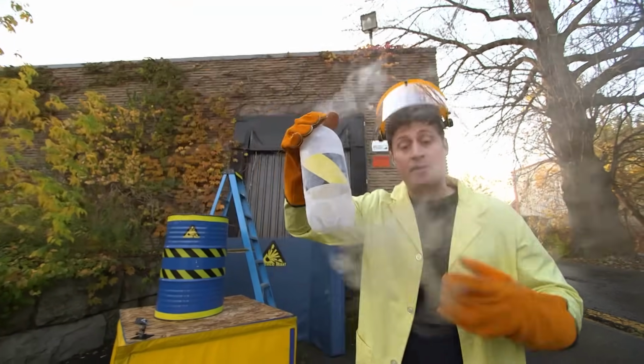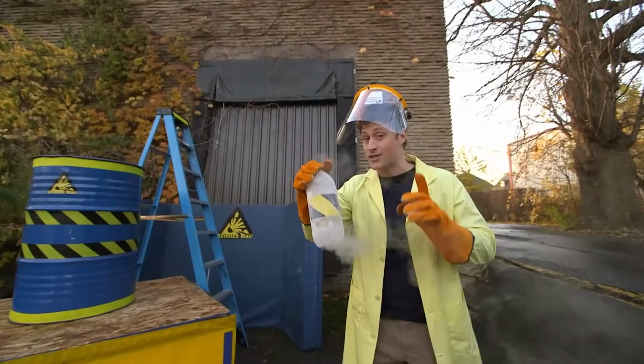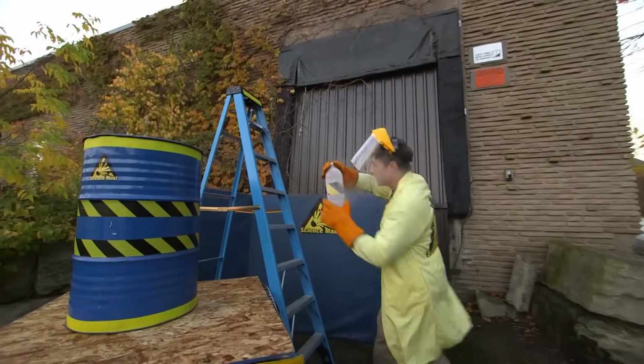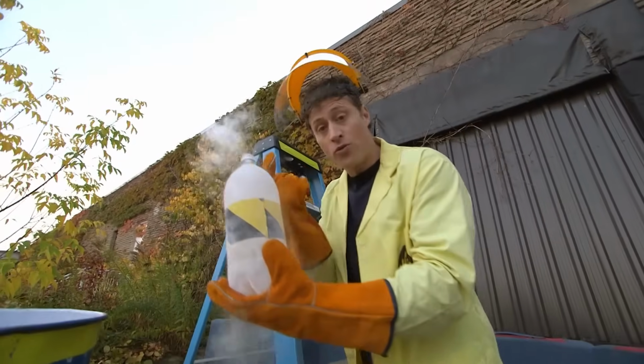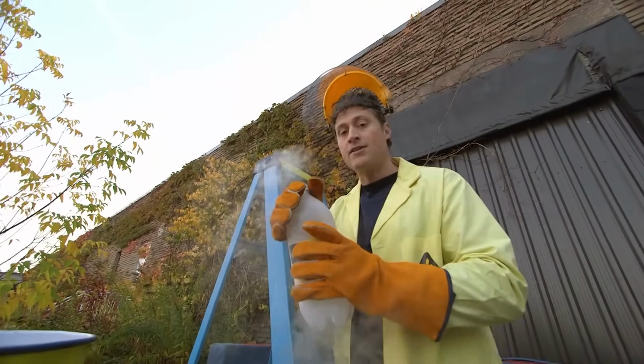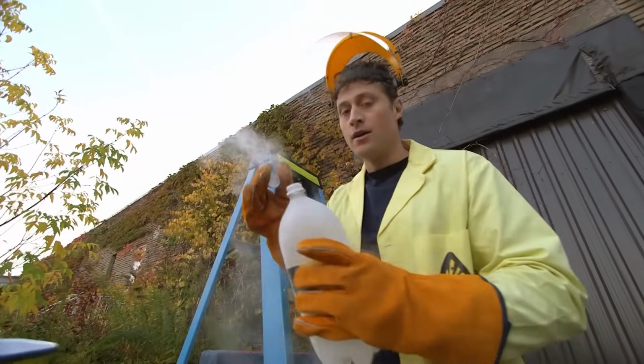It's boiling right now because at room temperature, nitrogen wants to be a gas. So the liquid nitrogen is turning into gaseous nitrogen, and all of the extra molecules are escaping through the top of the bottle. So what happens if I put a cap on the bottle?